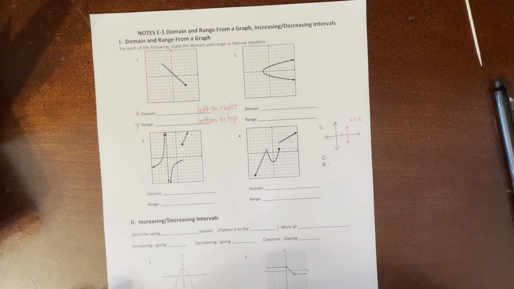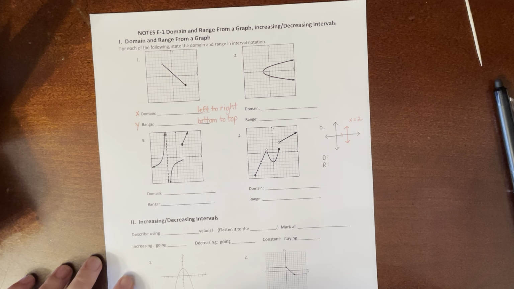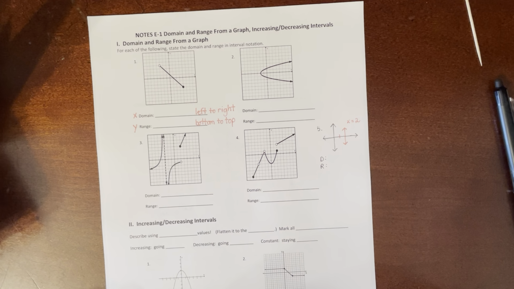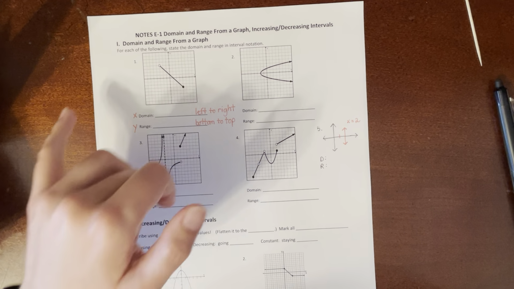Hey everyone, today we're looking at notes over domain and range from a graph and increasing and decreasing intervals. So in part one, we're going to start with domain and range from a graph. For each of the following, state the domain and range in interval notation.